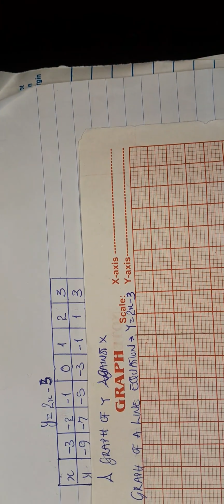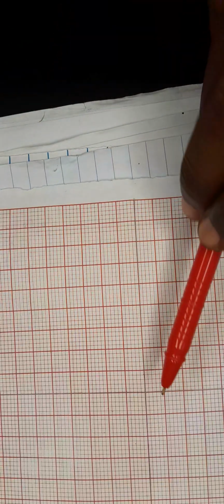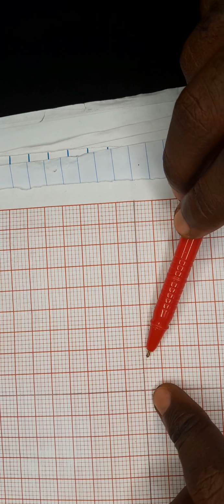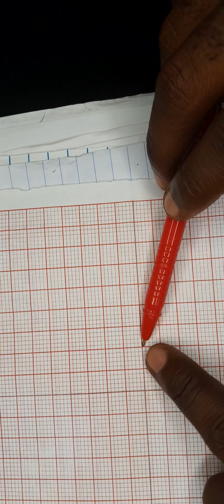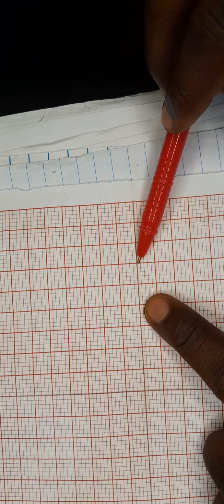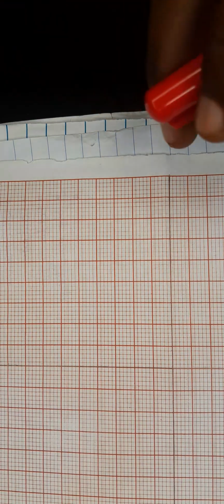We can now say for each 2 boxes represents 1 unit. So this is 1, 2, 3, since it can contain. So we just want to have a very, very good graph that one can read very well.